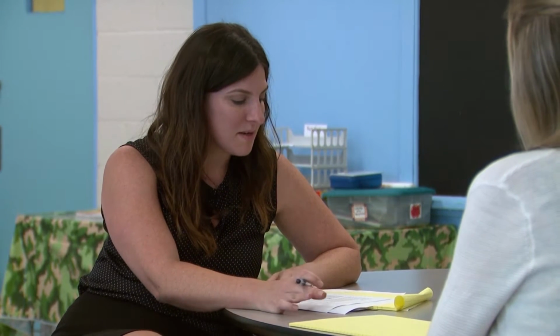We're going to take about 30 minutes to work on your plans for your vocabulary instruction for your interactive read aloud. So talk to me really quickly, what book have you chosen for this read aloud?